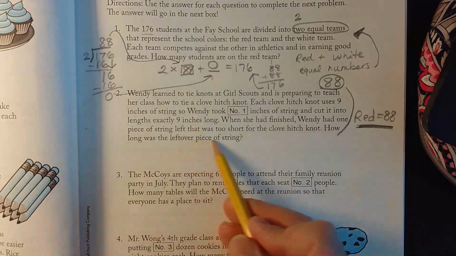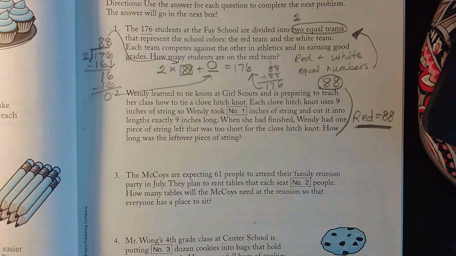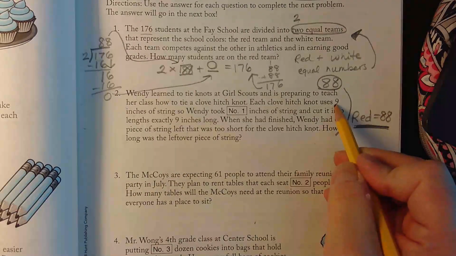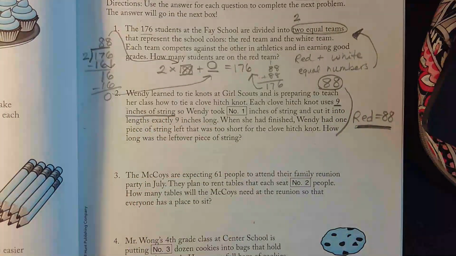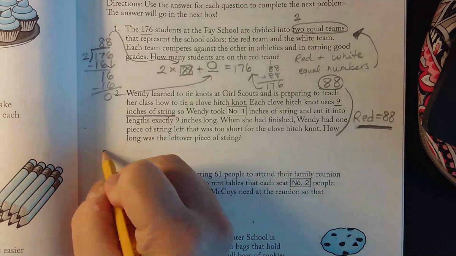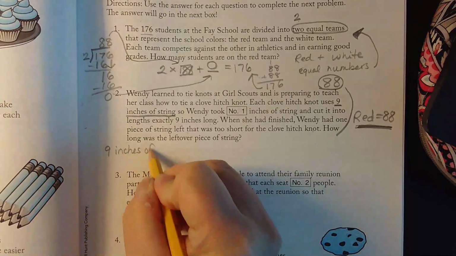How long was the leftover piece of string? All right, so we have 9 inches of string. Now think about inches. 9 inches of string.